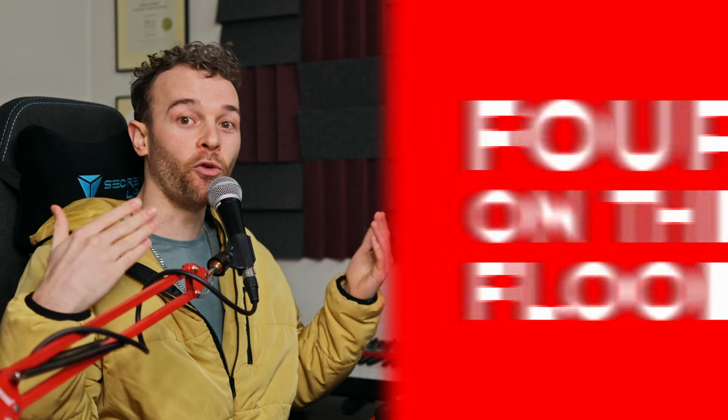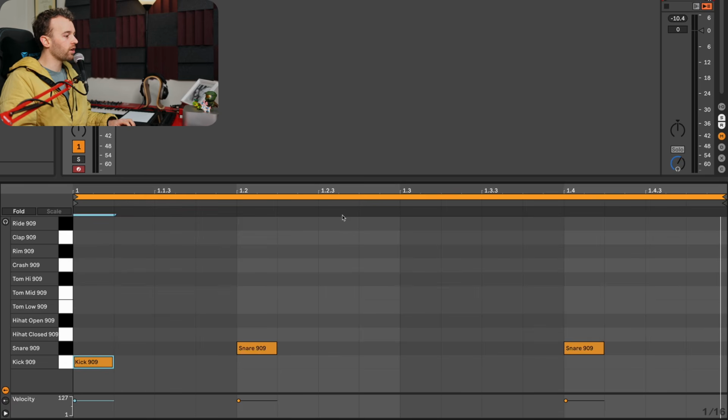So now that we have our foundation, let's look at the two main types of patterns that we can build off of this foundation. This first pattern is called a 4 on the floor or a 4 to the floor pattern. So starting with our foundation, all we're going to do from here is add a kick drum onto every single beat. So we have our kick drum on our downbeat. Let's add one to our second beat, our third beat, and our fourth beat.